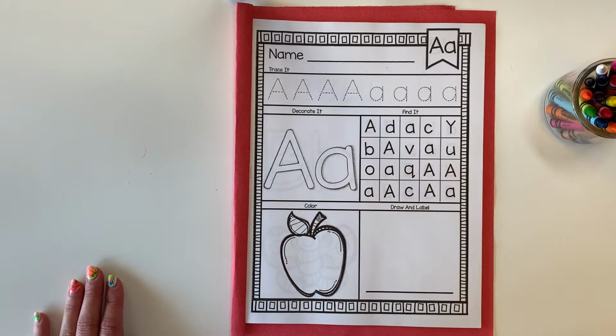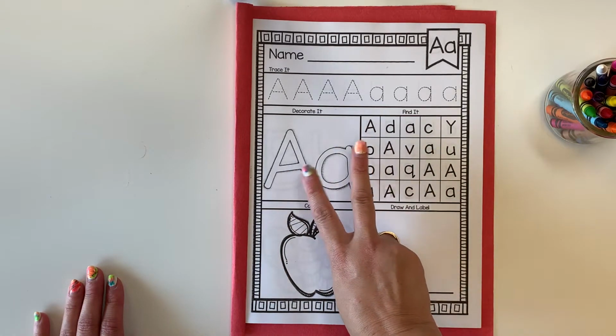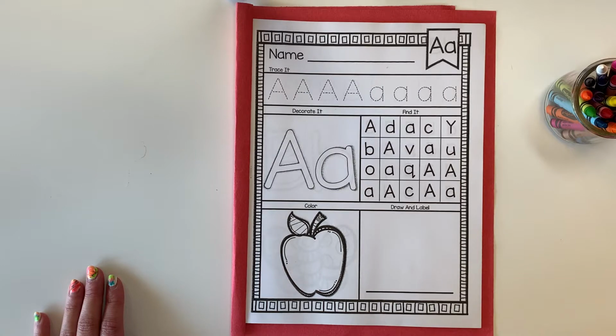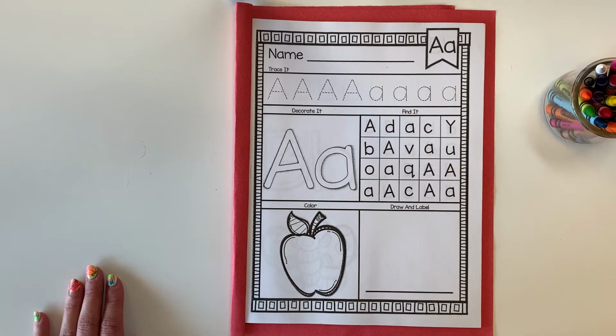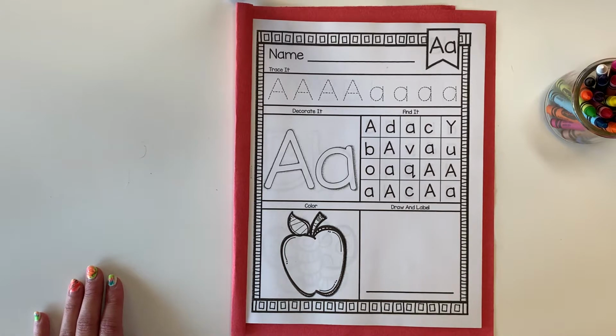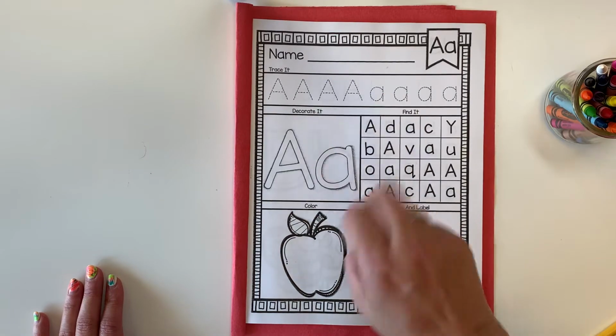A can make two sounds. One of the sounds is ah, the other is A. Like we have two girls in our class that start with A. Adeline, her name starts with the sound ah. And then Avery, her A makes the sound A. So those are the two sounds for A.